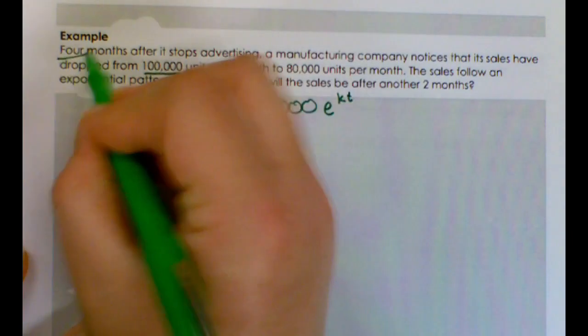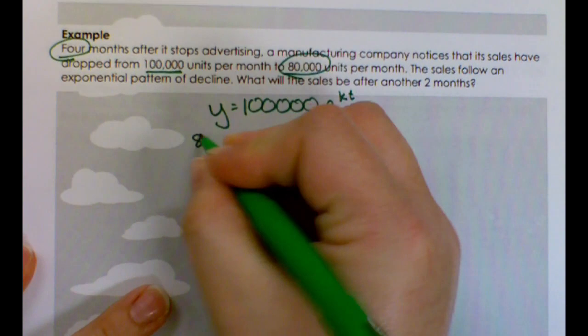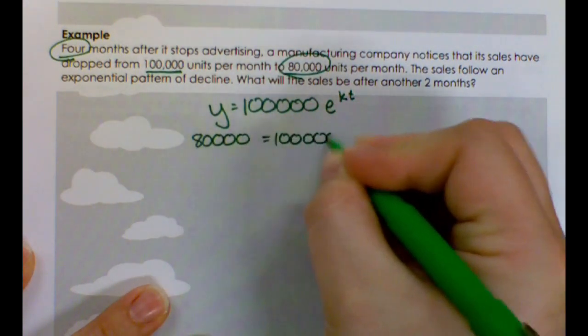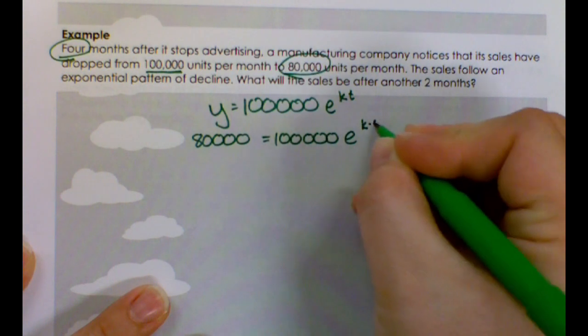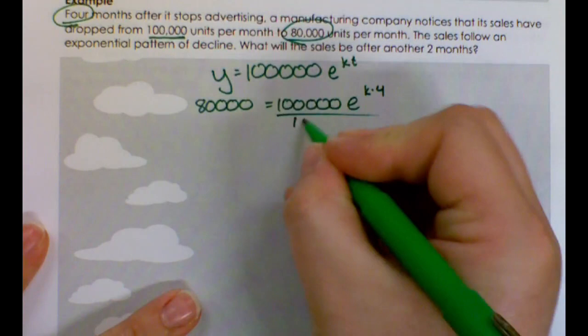After 4 months, we're down to 80,000. So 80,000 is my y. E to the k times 4 months. I can solve for k now. Divide by 100,000.